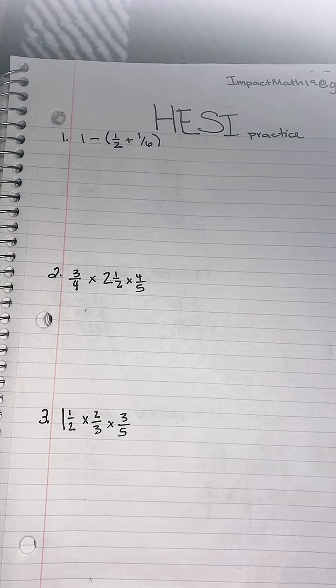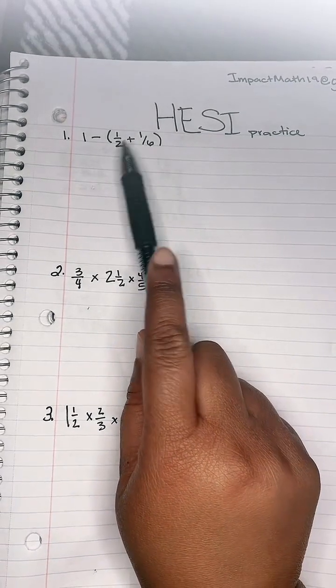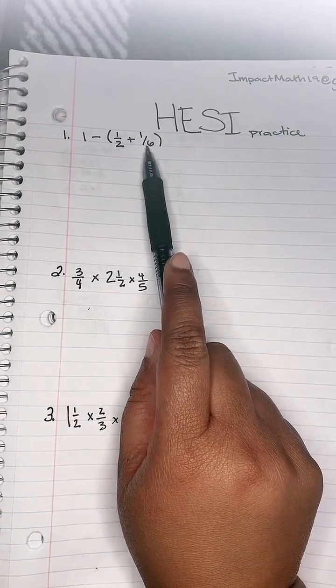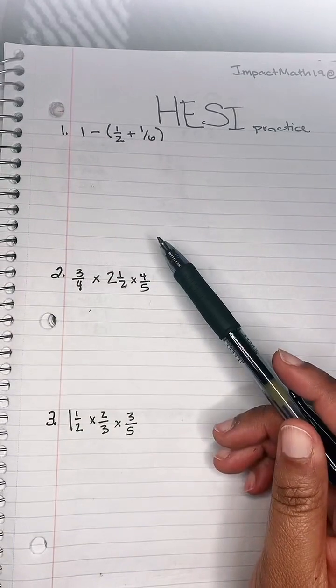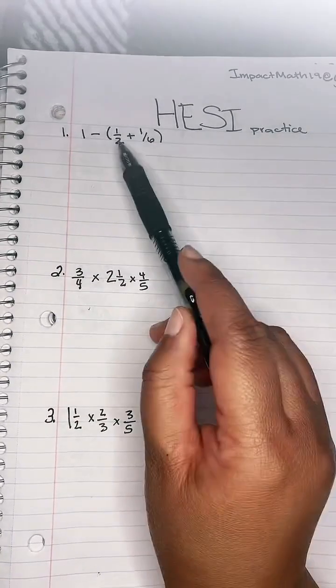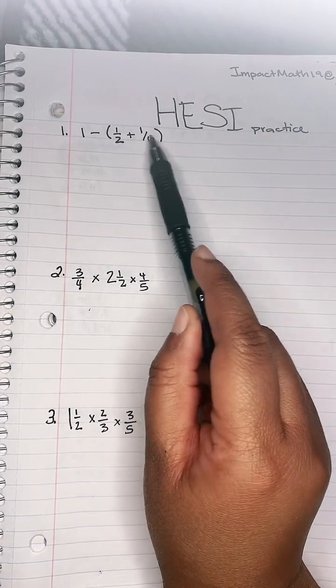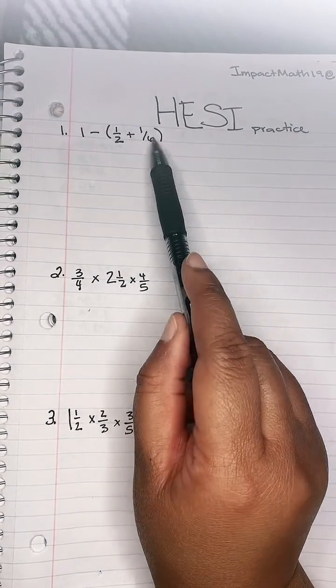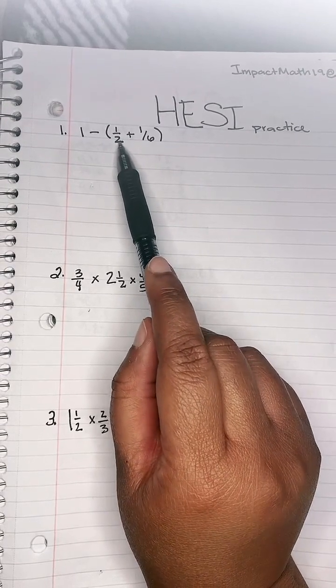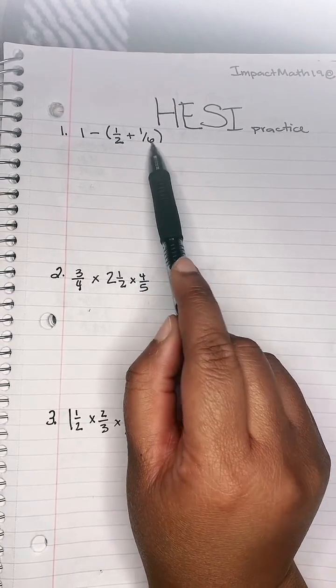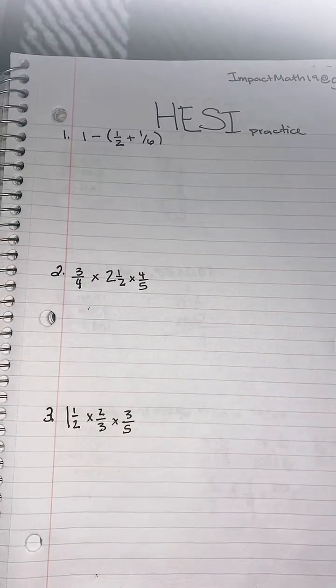Bracket, add fractions. Good. Okay. Yes, the parentheses. Perfect. So we're going to add these fractions. Now, this is where you need the same denominator. Exactly. Whenever you add fractions, you have to have the same bottom number. So how do I make this 2 become this same number over here, 6?